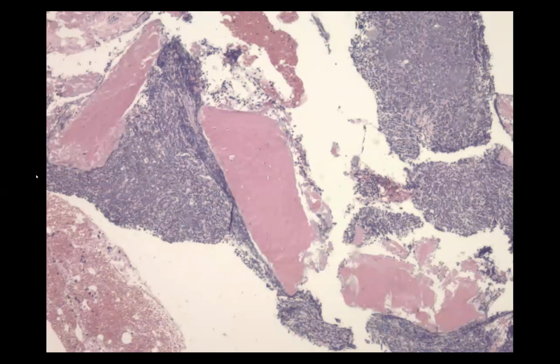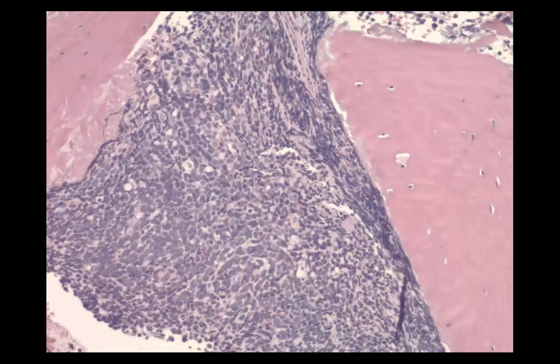So this is from one of the cases. This is a bone marrow where you have the bone spicules here, and it is definitely hypercellular. You see that the cells extend between the bone. You don't see any adipocytes. And the cells are basically the same.